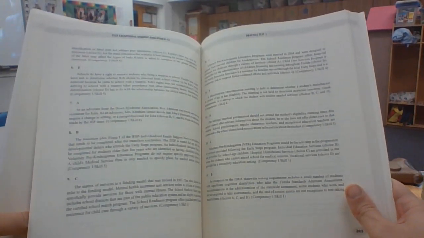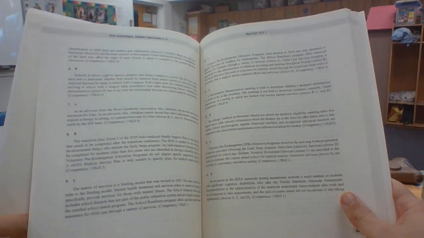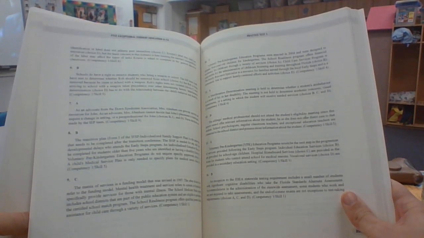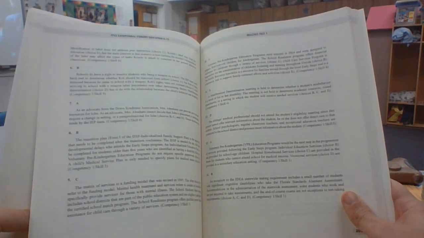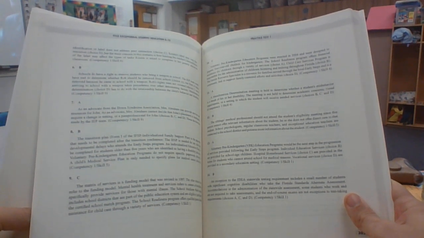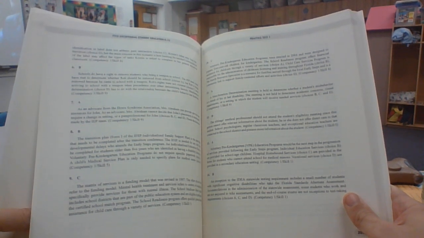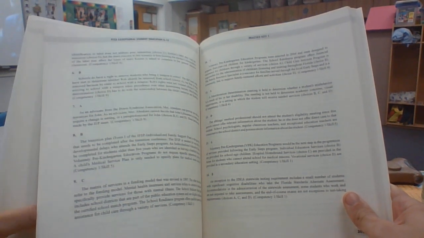A. The correct answer is A. A manifestation determination meeting is held to determine whether a student's misbehavior is a result of his or her disability. The meeting is not held to determine academic concerns, visual impairment, or a setting in which a student will receive needed services.